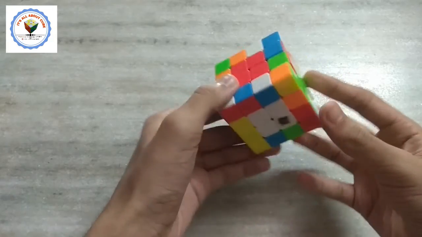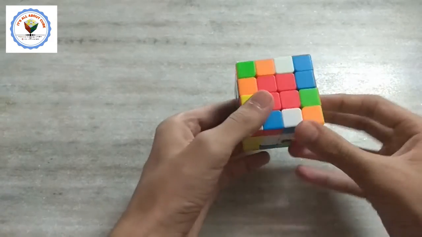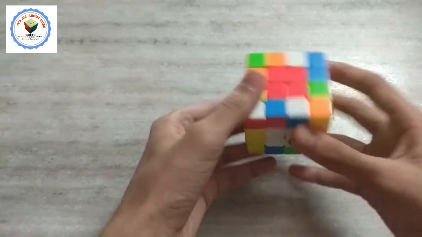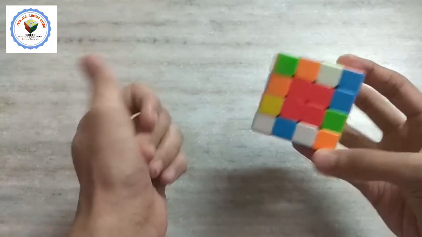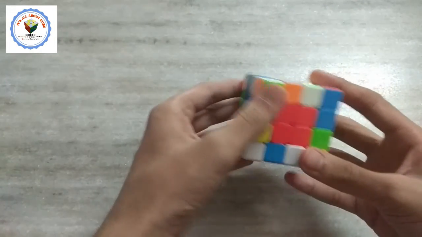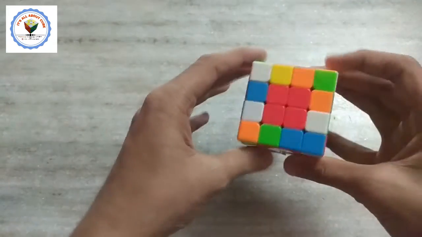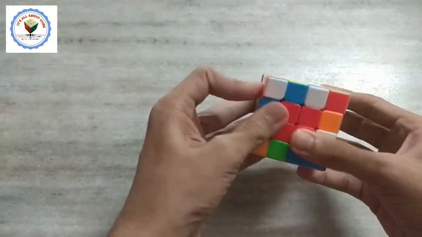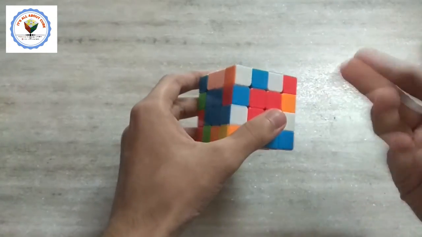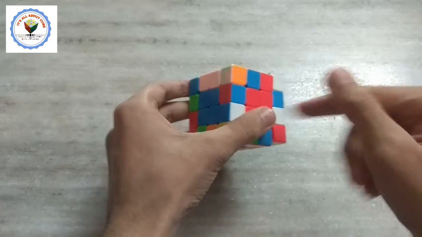Now let's take another white edge. Let's take this white and blue edge and this white and blue edge. Now to keep it in the position of the pairing, what we can do is move this white edge to here or here. So let's take here. Now here you will have to keep it on the diagonal shape. So we cannot simply do it like this because it will be on the same layer.